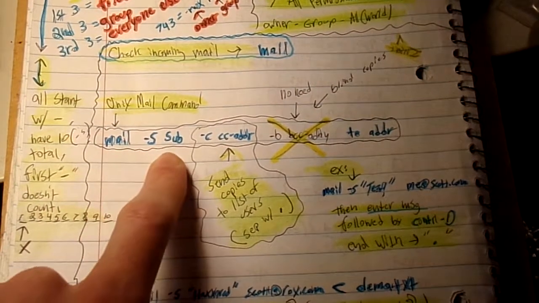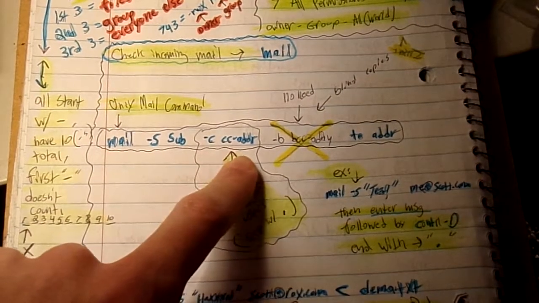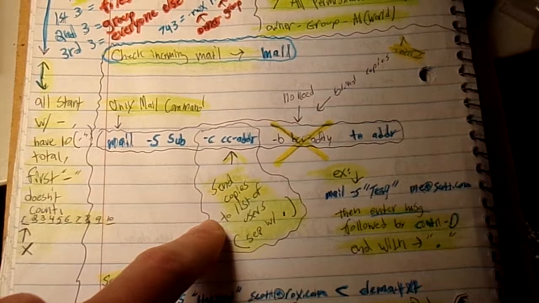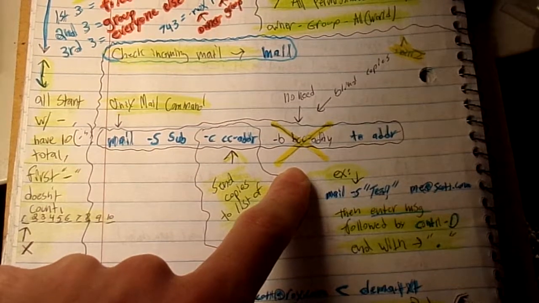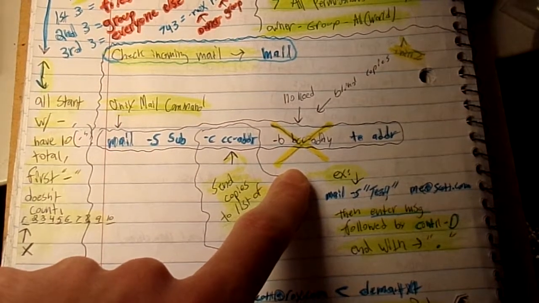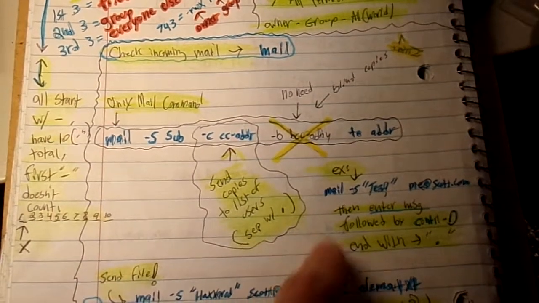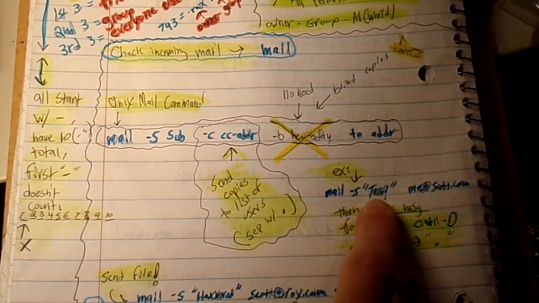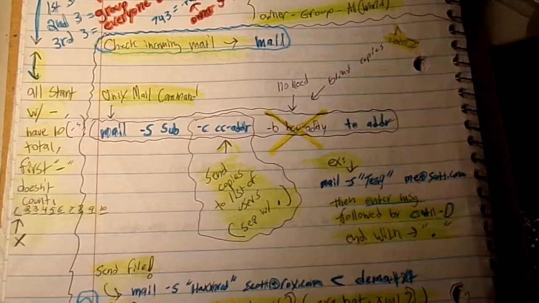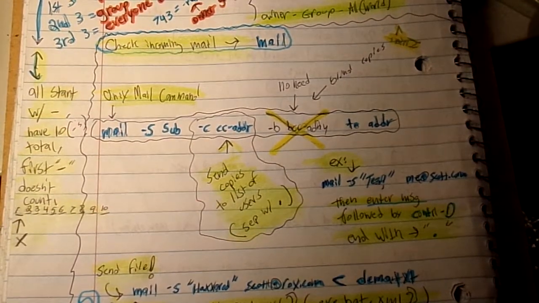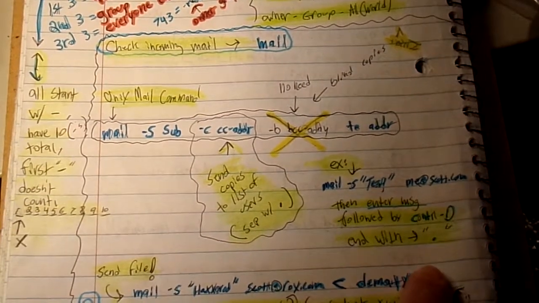Mail, -s for the subject, -c for cc-addr, send copies to a list of users. Now that's optional, of course. Then you got the blind copies, which is not really even necessary, and then the to address. An example of that would be mail -s test for the subject, me@scott.com. Then enter the message and follow that with Control-D, and then to end it, use a period.